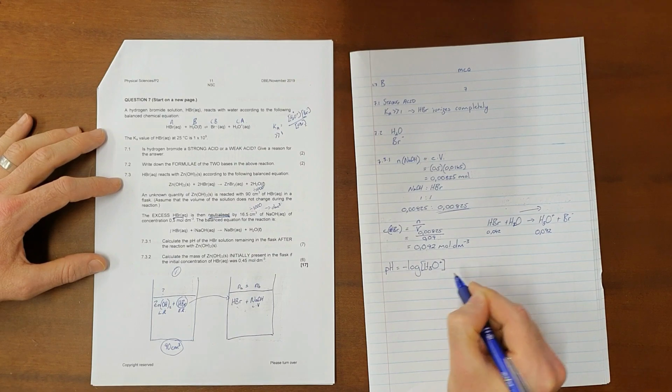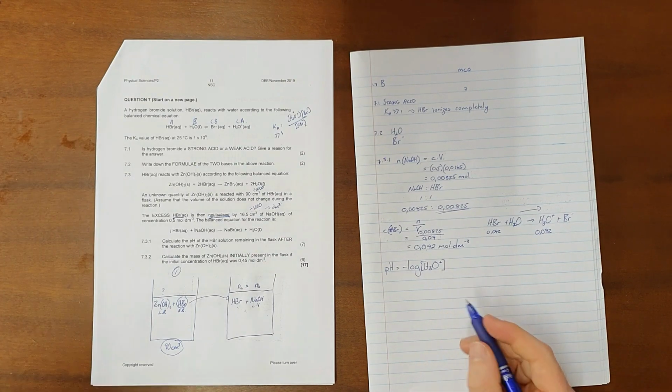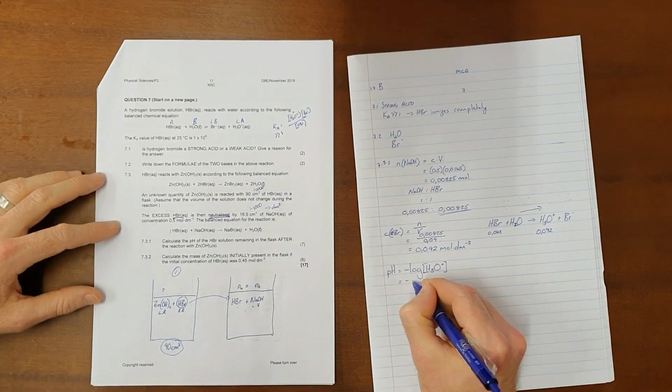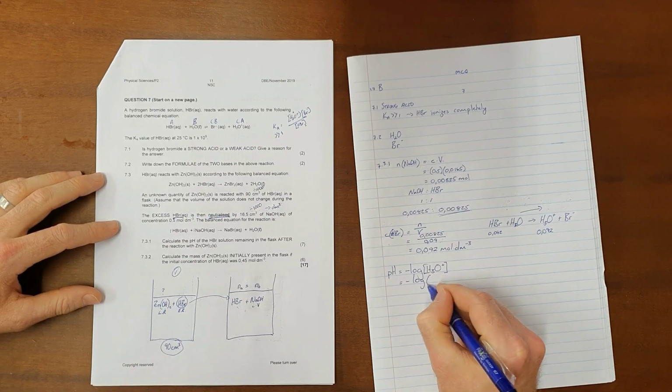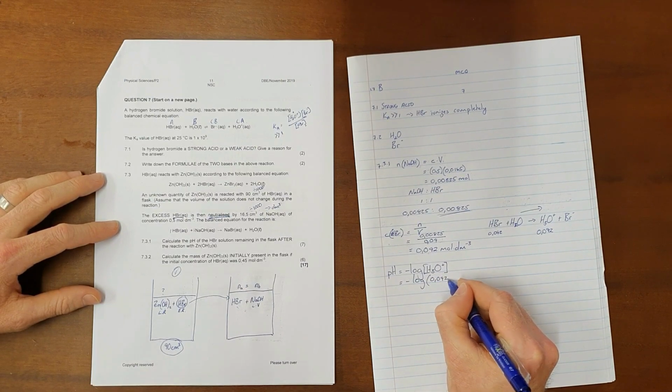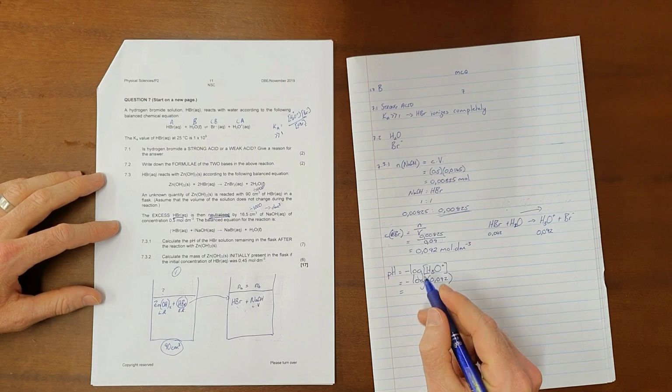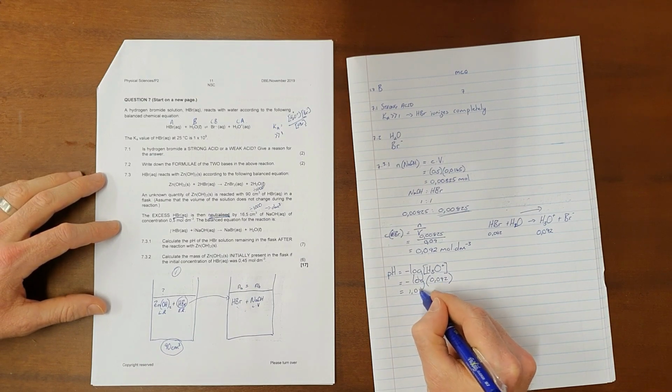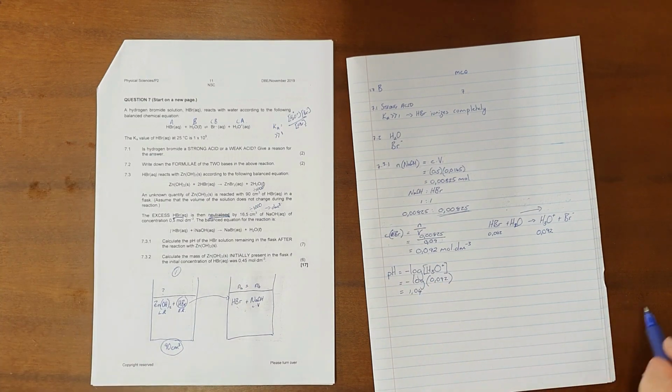Negative log of the hydronium ion concentration, this formula is given in the formula sheet. Negative log of 0.092. And that tells us that the pH of this solution is 1.04. The pH does obviously not have units. There are other ways to have solved this question.